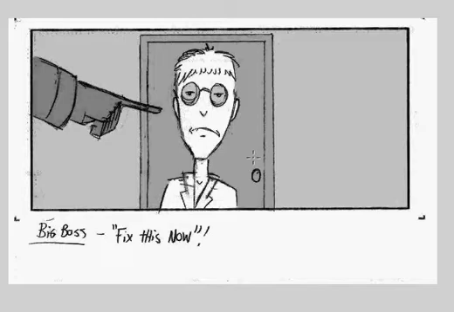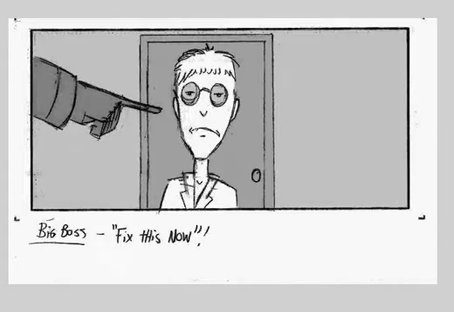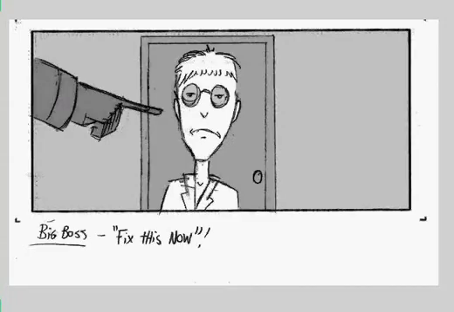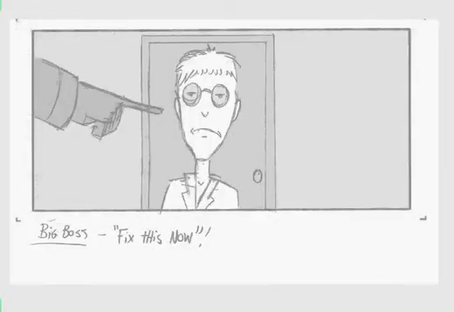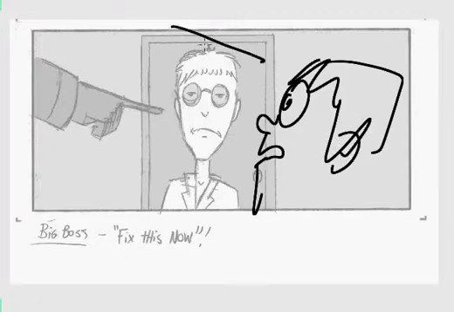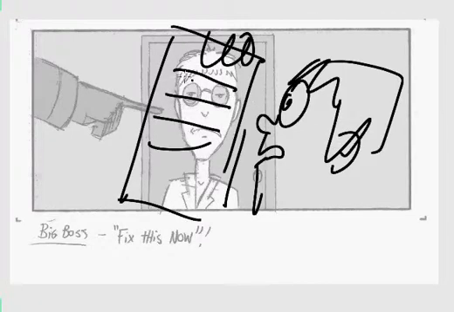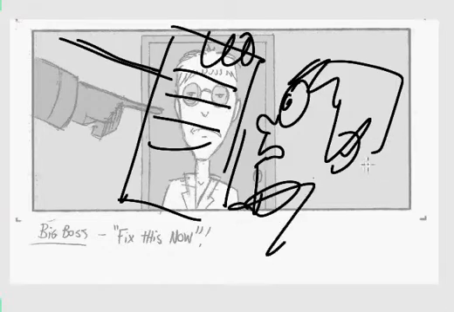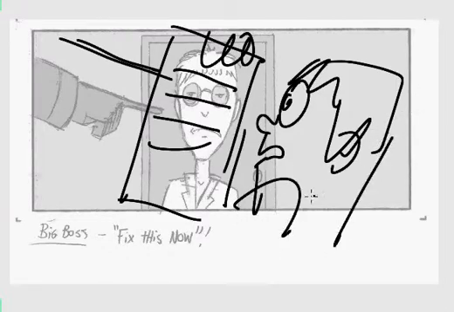Fix this now. This kind of thing to really show how the boss is not happy with his employee. You could do this. You could put little guy in the foreground and boss is shoving the paper in his face, which shows, oh, he's really getting up in this guy's grill. Something like that.